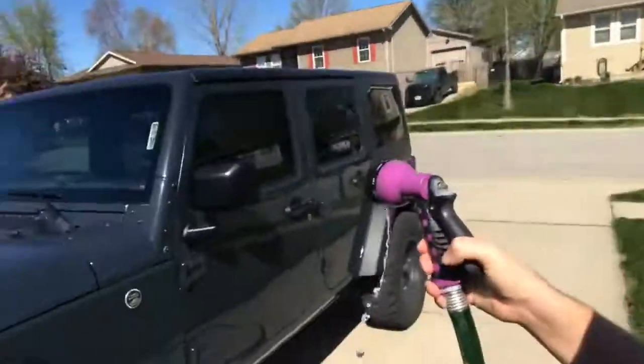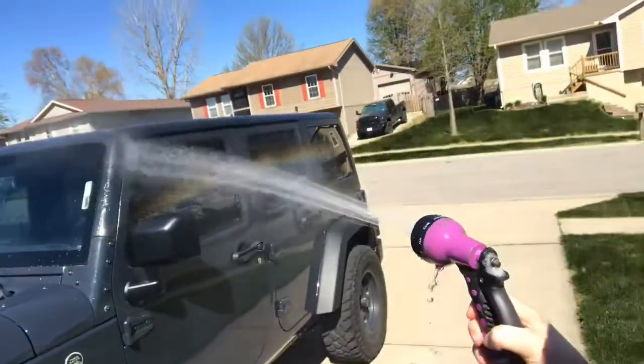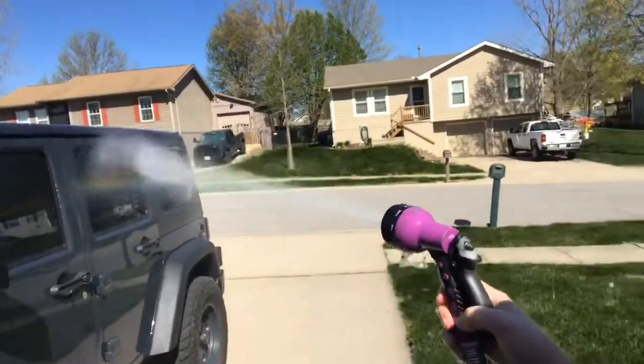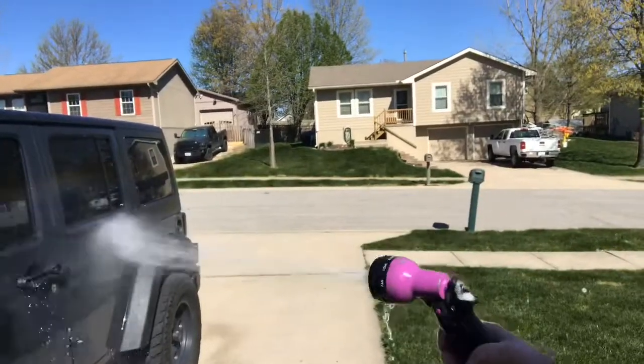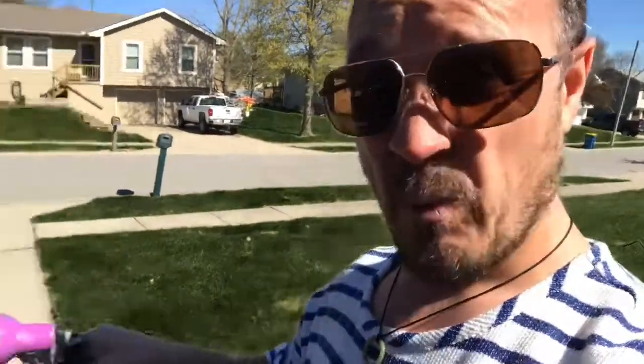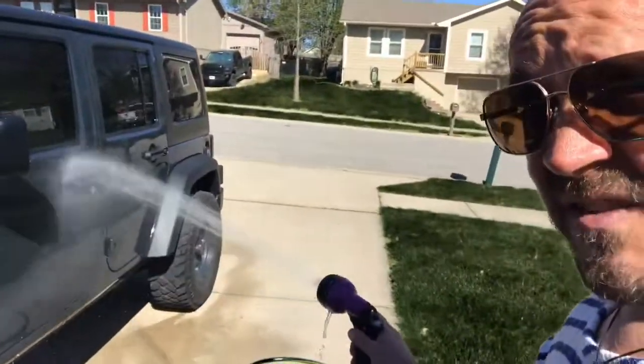You start off just rinsing it off. Start at the top, and then work your way down one section at a time. And the reason you start at the top is because, get this, gravity. That's right. You start at the top, and the water goes down the vehicle. That's right. Same thing with soap.